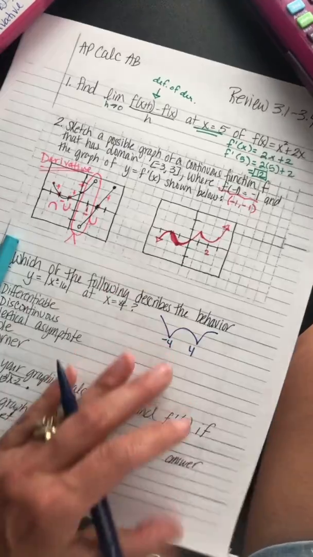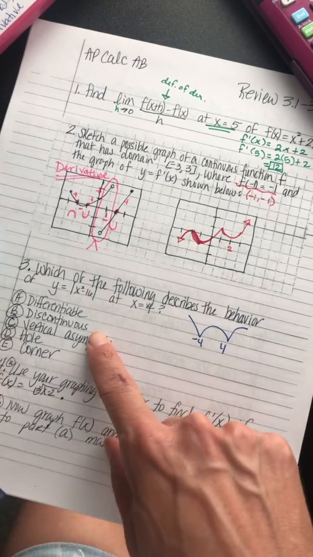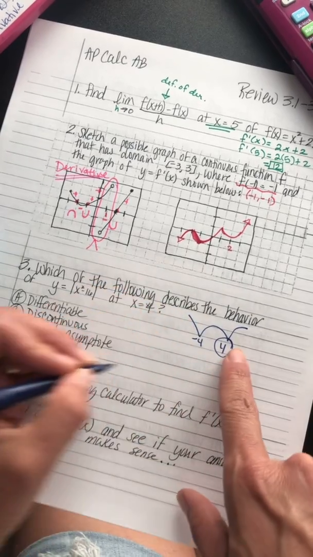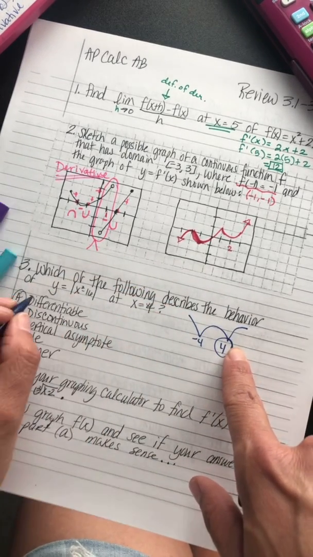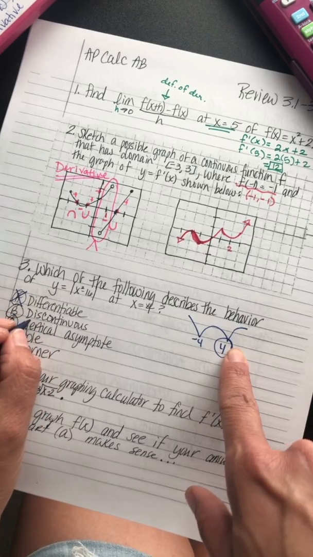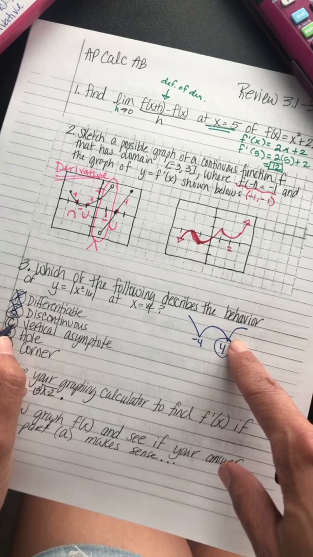Okay, so which of the following describes the behavior? A, differentiable? Nope, it's got corners. So at +4, it's definitely a corner, so it's continuous, but not differentiable. Discontinuous? No, it's continuous. It's just not differentiable.